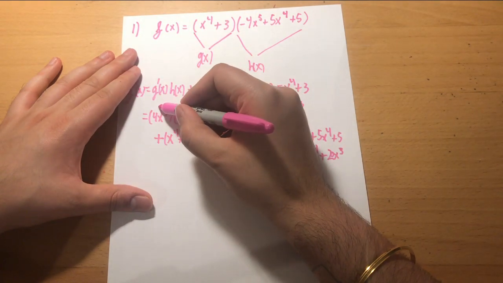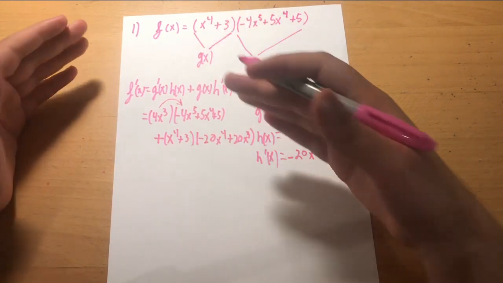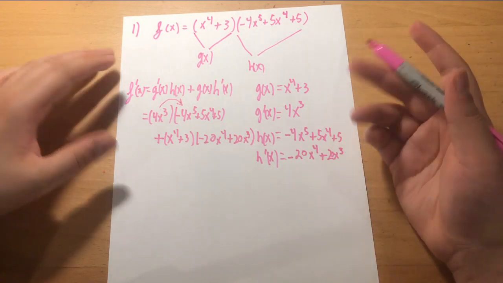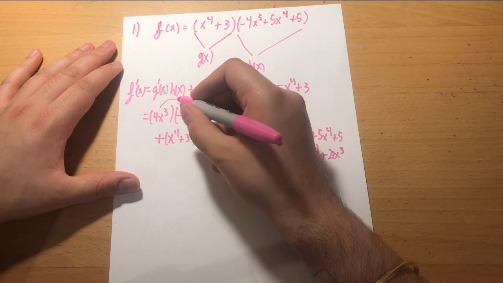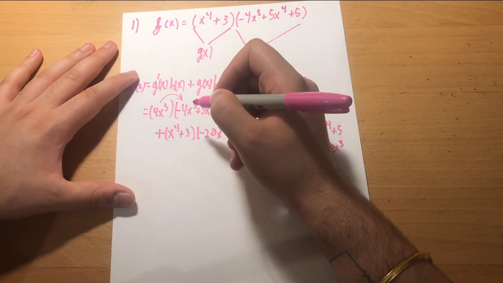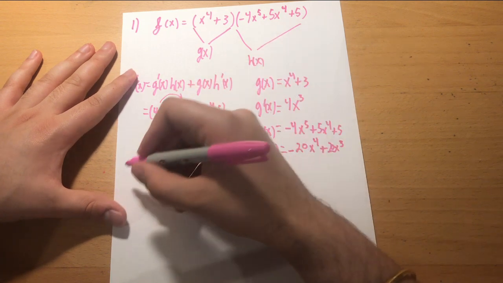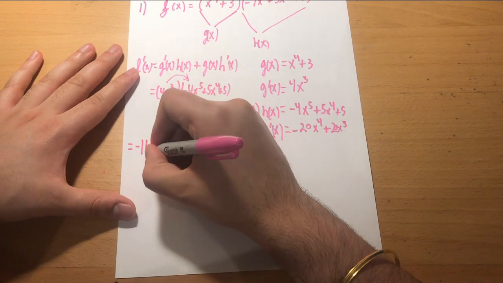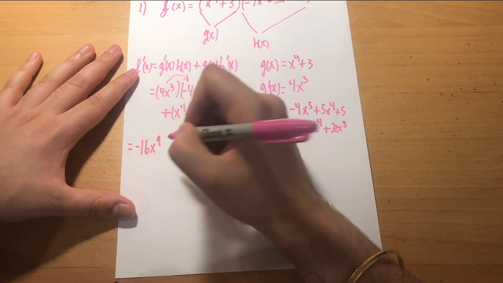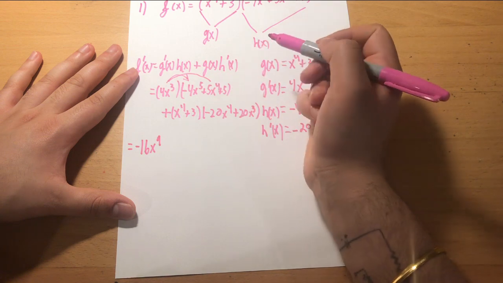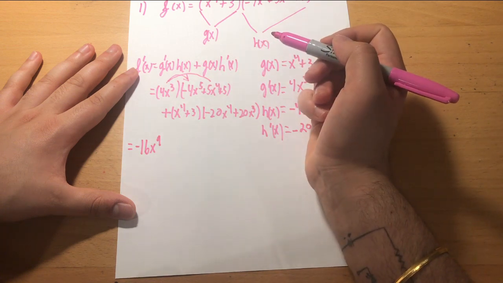So distributing the 4x to the third, right? At this point, the calculus is done. Now we have to do the algebraic stuff. So 4x to the third times negative 4x to the fifth should get us negative 16x to the eighth.